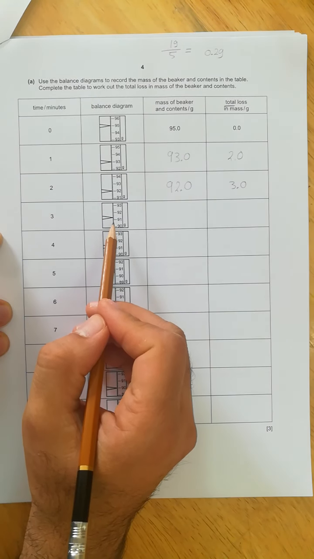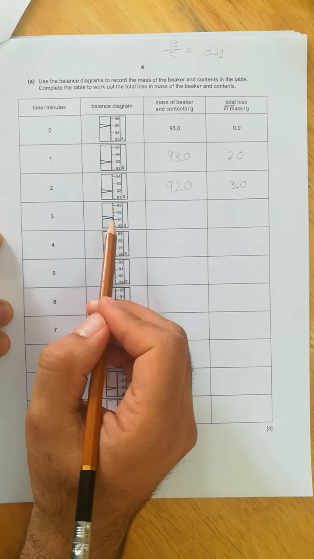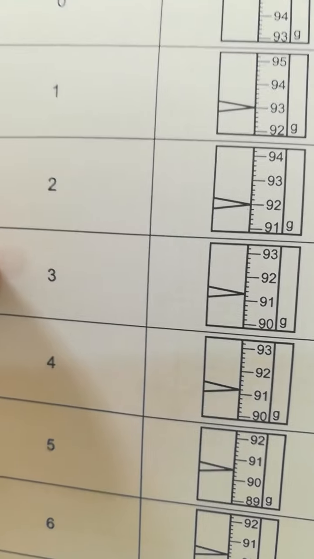What about here? If you look closer, I will make it closer now. Here we are talking about the third reading.